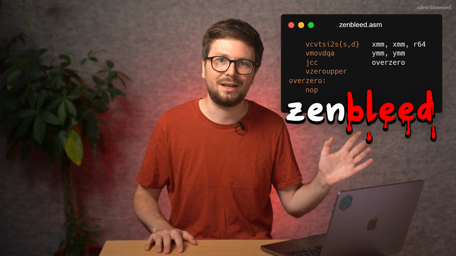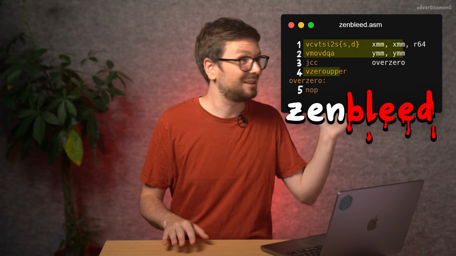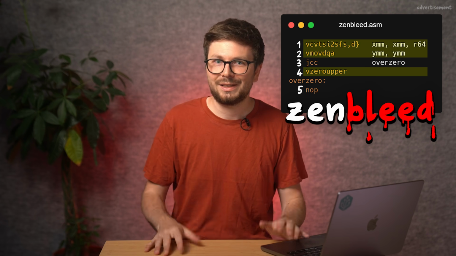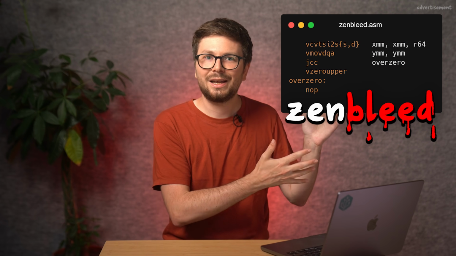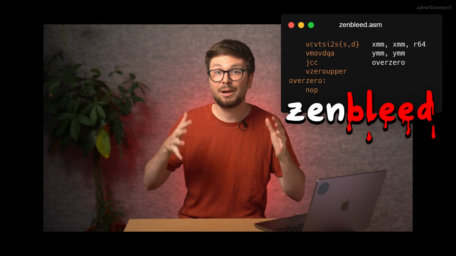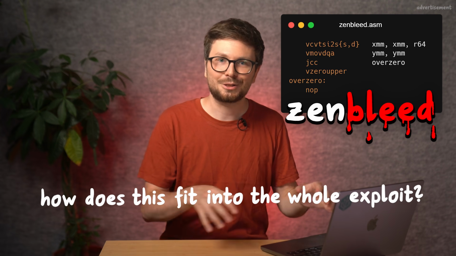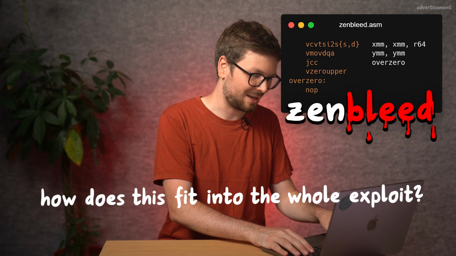So let's come back to this minimal snippet and try to understand it. There are only 5 instructions, so how hard can it be? But admittedly, those I have also never dealt with. And on top of that, for me, just looking at the snippet by itself still feels a bit too isolated. I want to understand how the whole exploit works, not just the trigger. So let's pull up the complete source code and have a look.